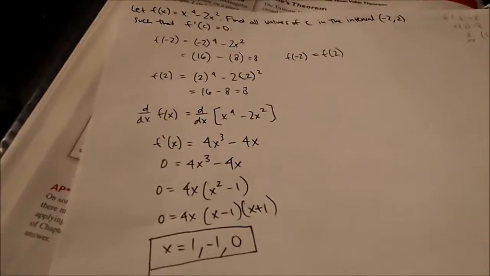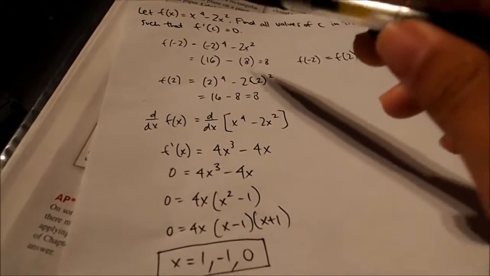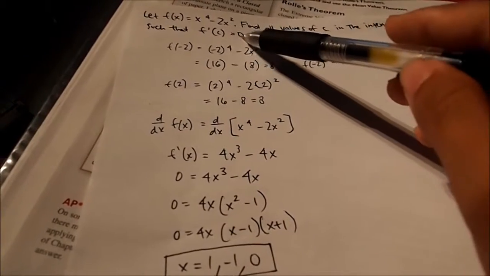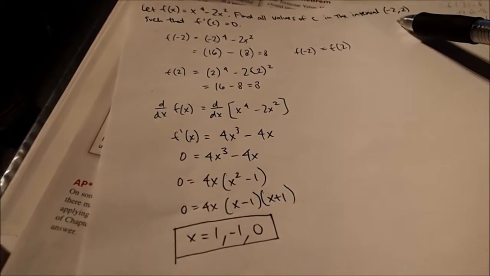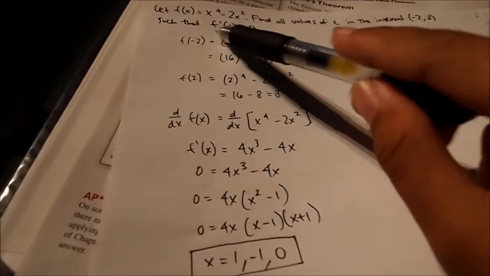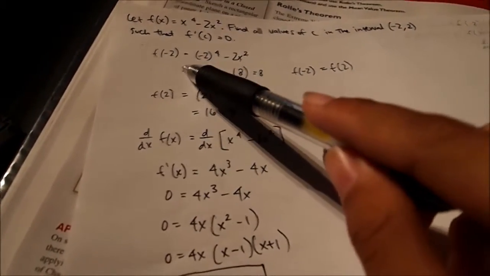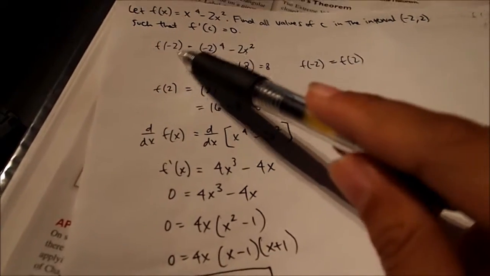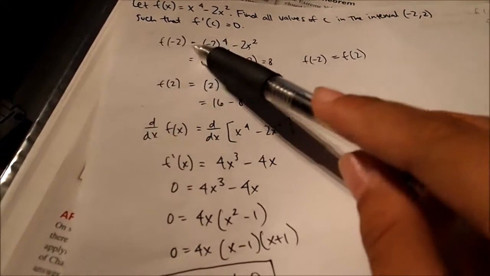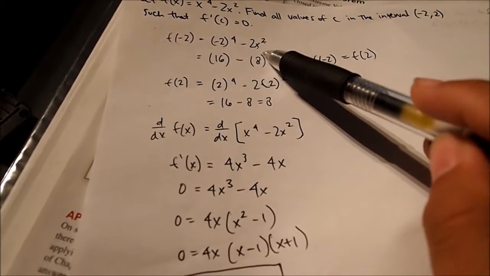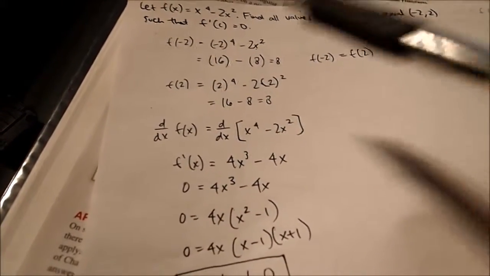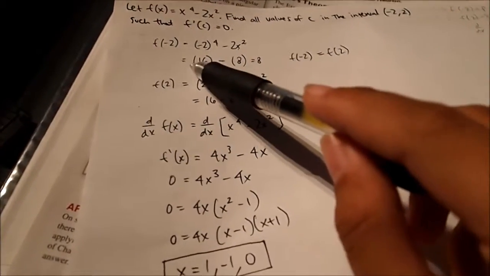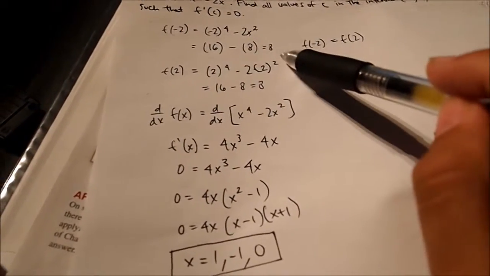Okay, so for the next problem, let f of x equal x to the 4th minus 2x squared, and find all values of c in the interval -2 to 2 such that f prime of c is equal to 0. So the first thing you have to do is find the y value of -2 and 2. So f of -2 is equal to (-2) to the 4th minus 2 times (-2) squared. Sorry, I forgot to write that. And that's equal to 16 minus 8, which is equal to 8.